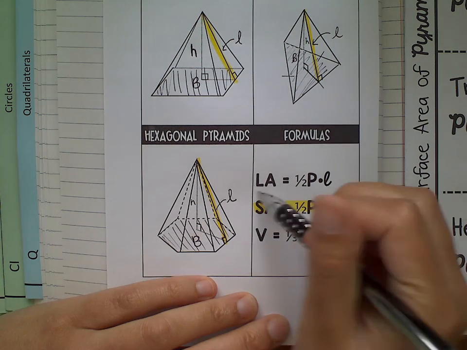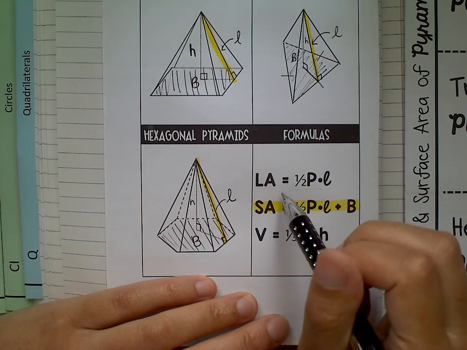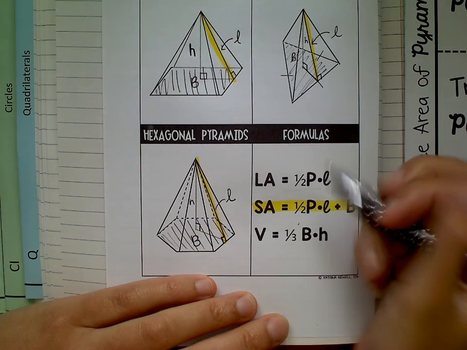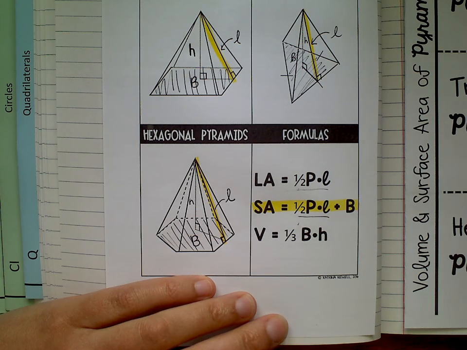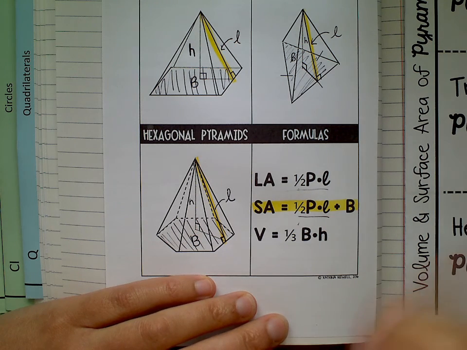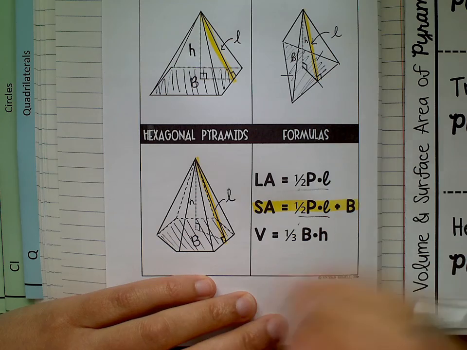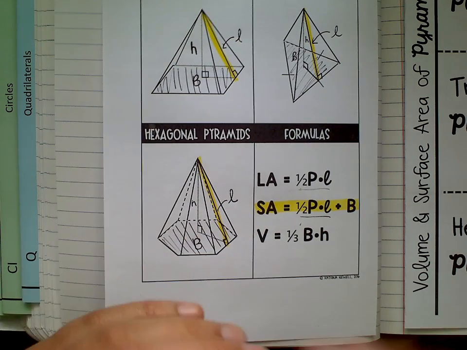And similarly right here, if I want to find just the lateral area, so the area of all the triangles around, you have everything but the base. Okay, so that kind of makes sense. Although lateral area is not super important. I didn't do any last time with lateral area. I don't know if I'll do any this time.